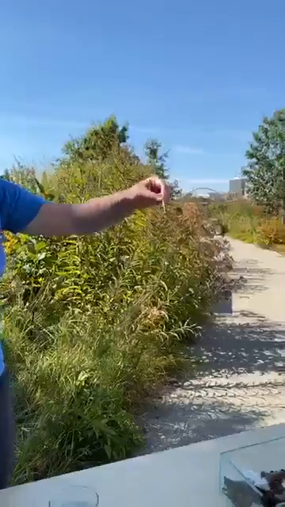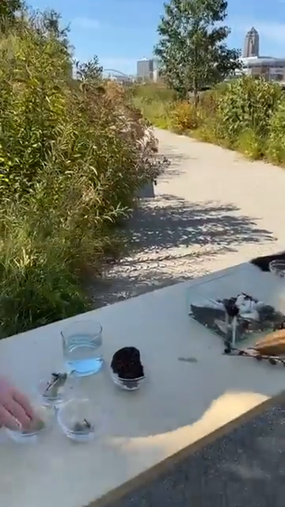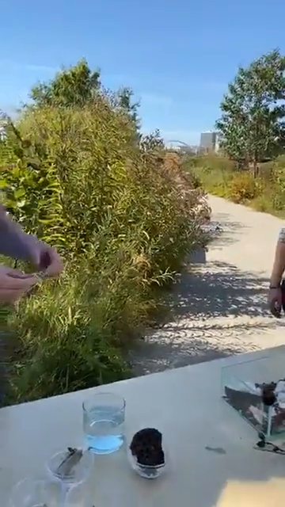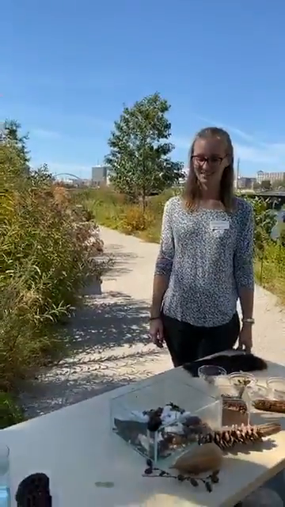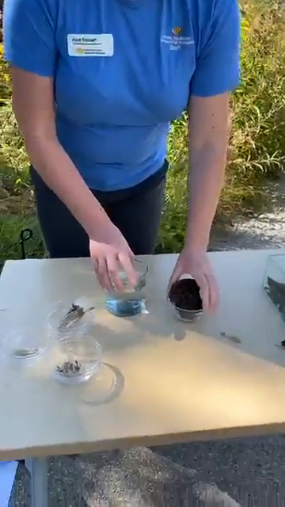So I don't know if Sydney can catch this. Here we go. We're going to throw it up and see if it'll fly. There it goes. So these have wings on them to help them move around. Those are the maple seeds. Kind of fun.